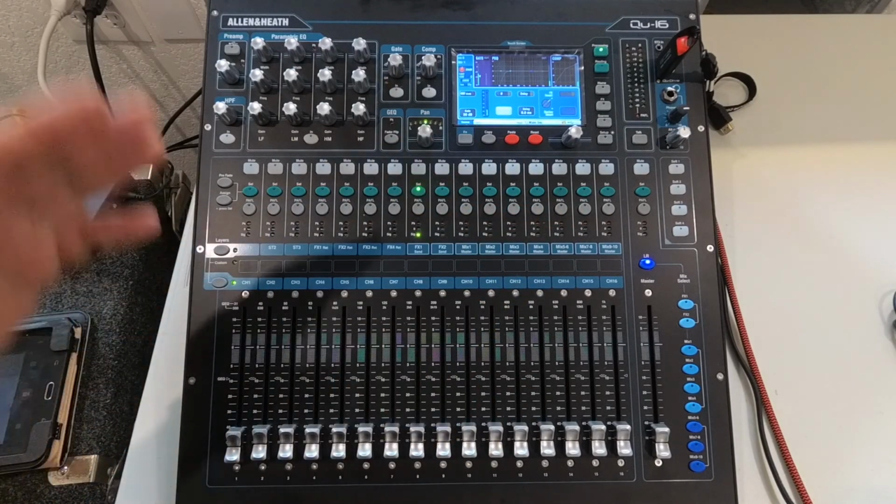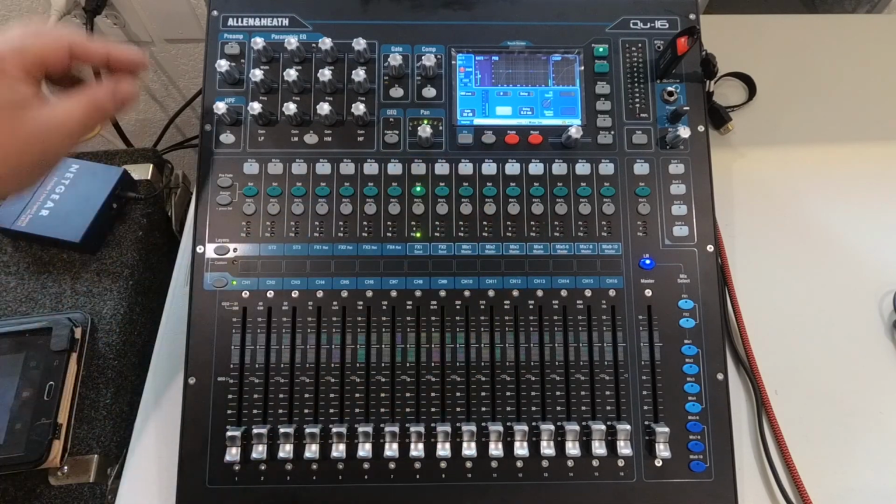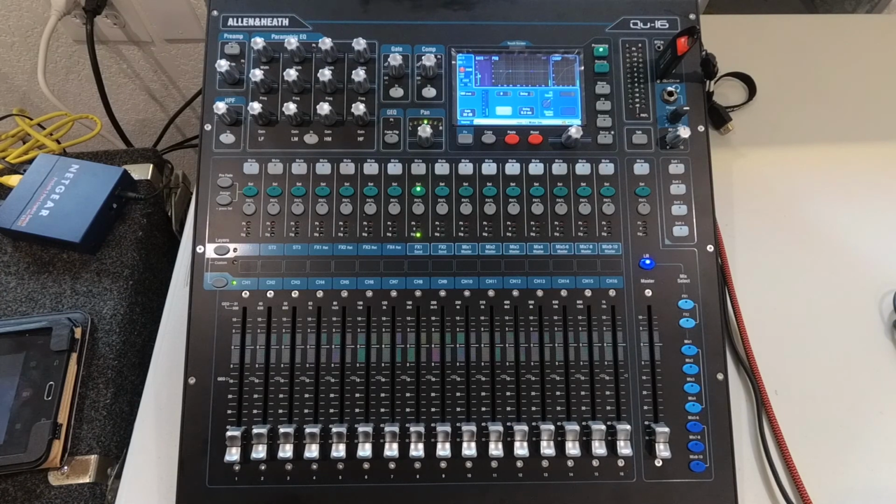If you have a strong signal, it's always easier to push back. If you have a weak signal, you don't have as much to push forward. So again, this is a strong signal. You'll notice about 30 dB of gain.